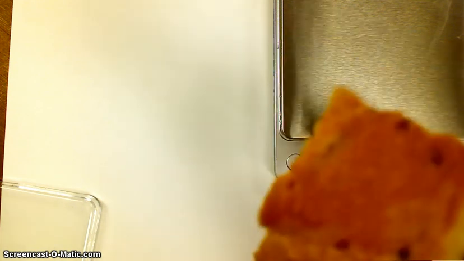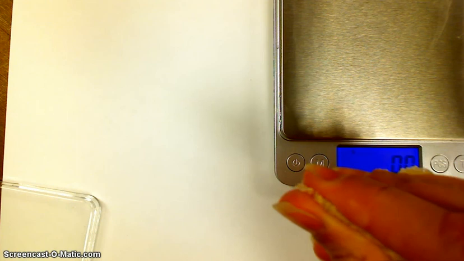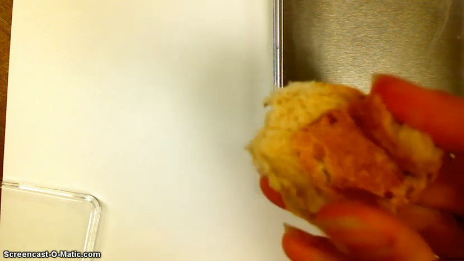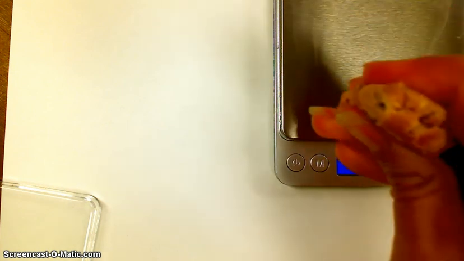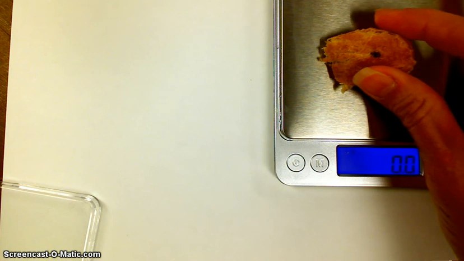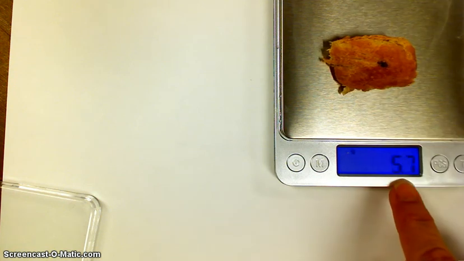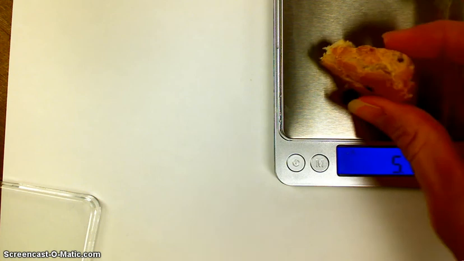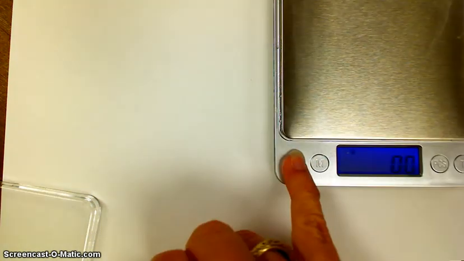I don't know if you guys have ever played with your food before, but if I take this and I mash it all up, I can make it fit into a much, much smaller volume. But if you notice, the mass hasn't changed. I've just squished it down and I've made it more compact. I've actually made it denser. And now I'm going to eat it.